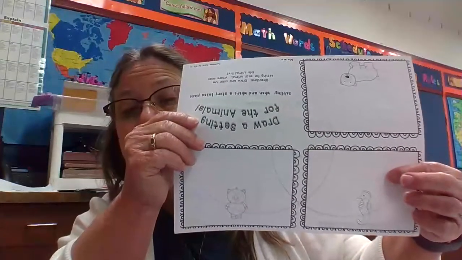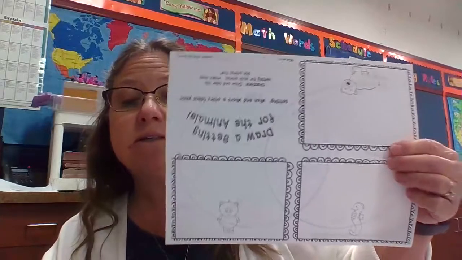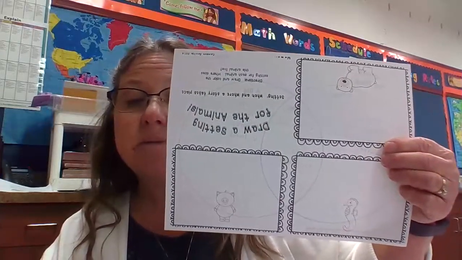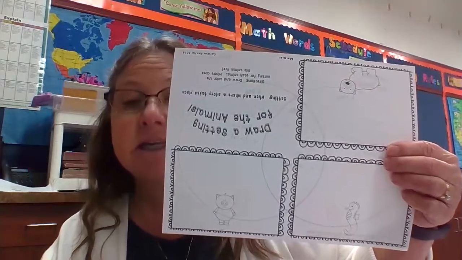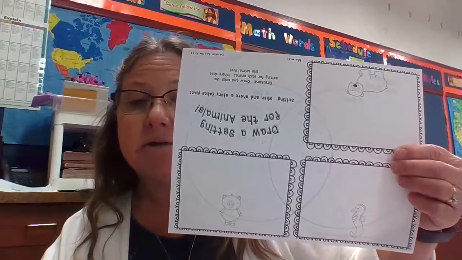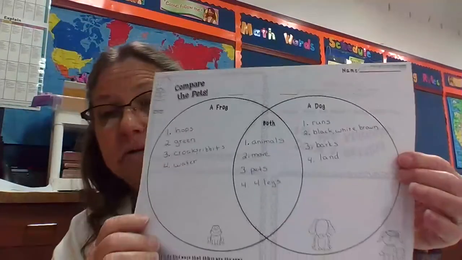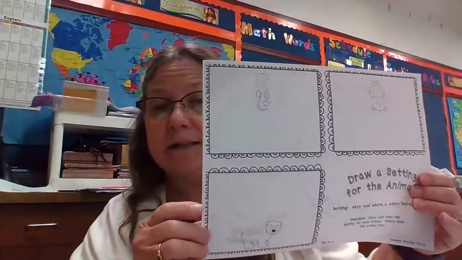Okay, and then the last one. It's a seahorse. Where would a seahorse live? Where would you see a seahorse? Draw a picture of where you would see a seahorse. Like I said, you may color it. And that is our reading lesson for today. If you can think of anything else to add to our diagram on this side where we compared them, go on and do that. Draw your 3 settings, where they live, color them, and that is reading for today.